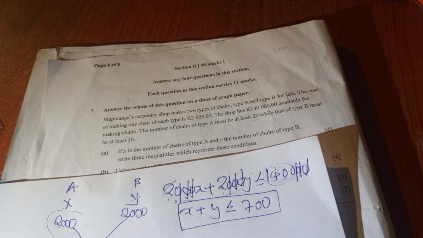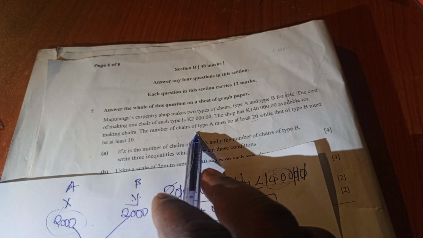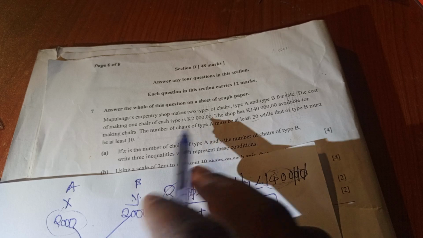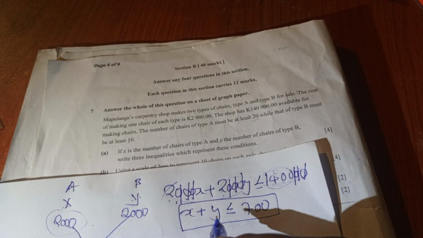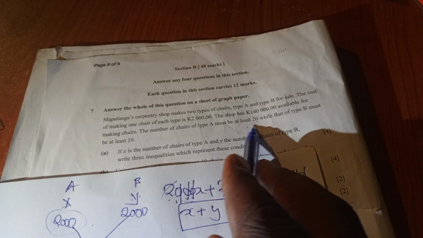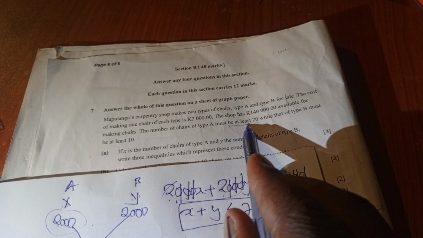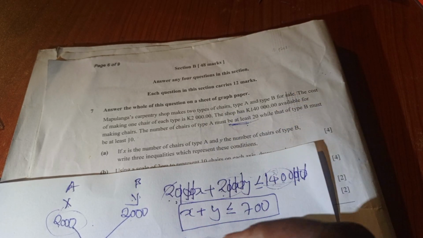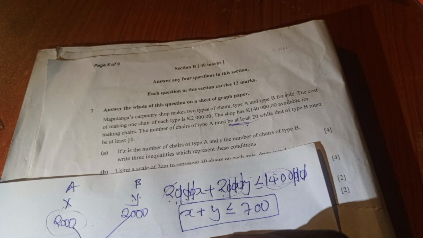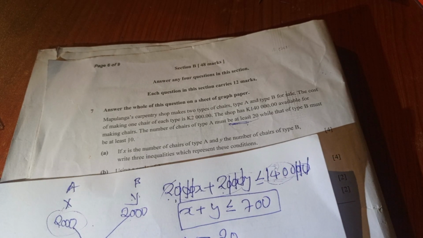Good. Then again, the number of chairs of type A, so type A is X, must be at least 20. When the words at least are used, we need to use greater than or equal to the minimum amount, so X is greater than or equal to 20. Clear?